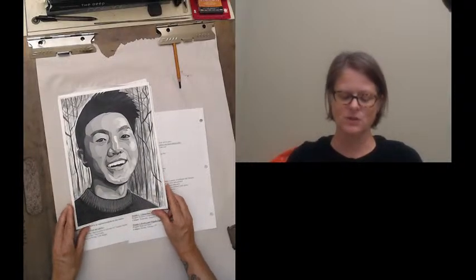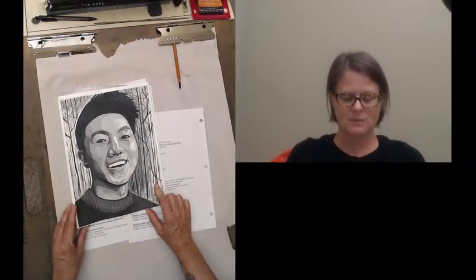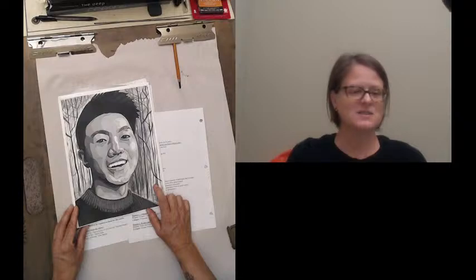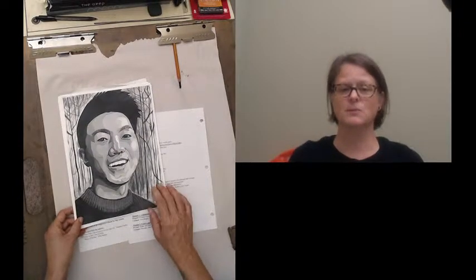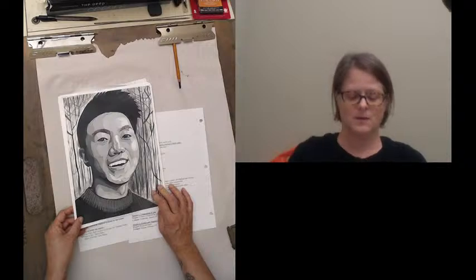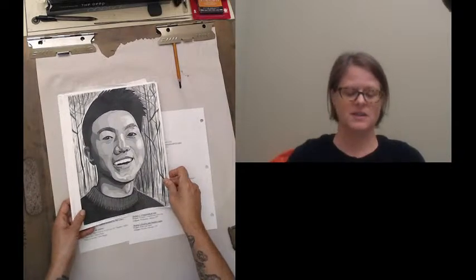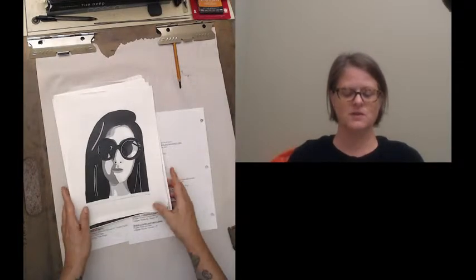Here's another fun one. We won't be doing painted backgrounds like he did. It looks nice, but he didn't really follow the instructions. So the background is also going to be painted in cut paper. So you're starting to get the idea of the selfie portrait.